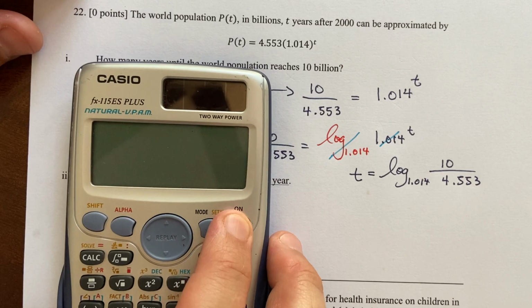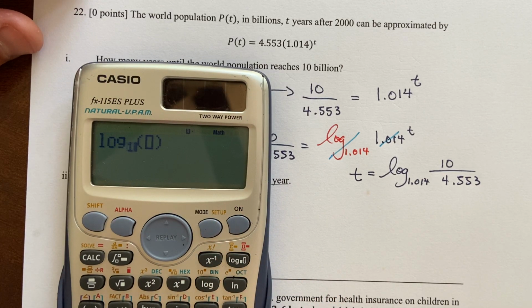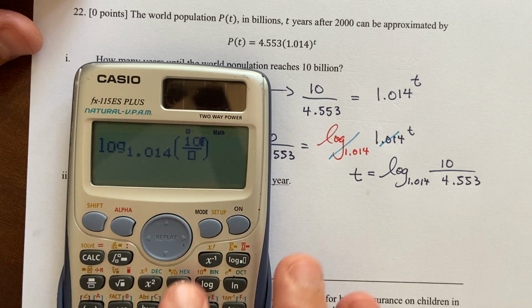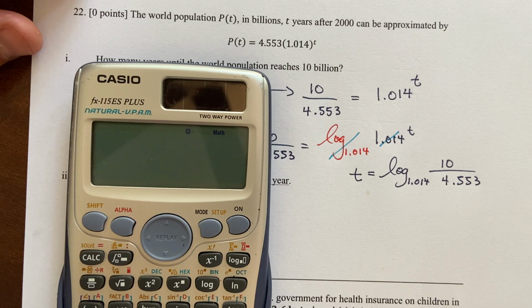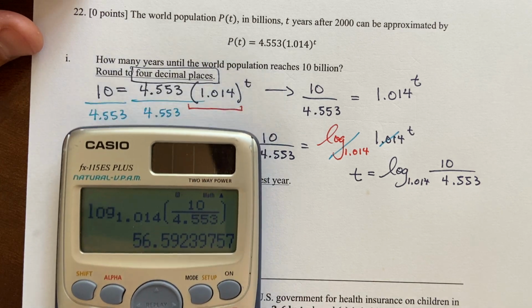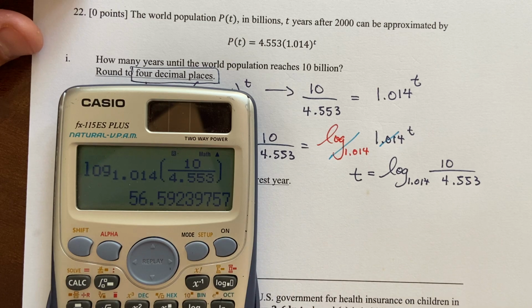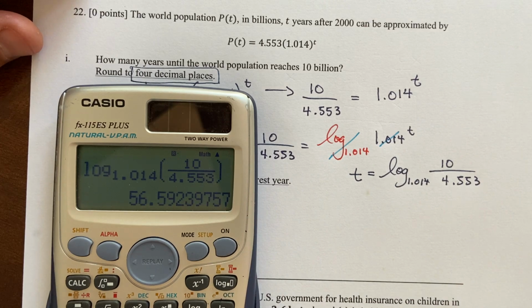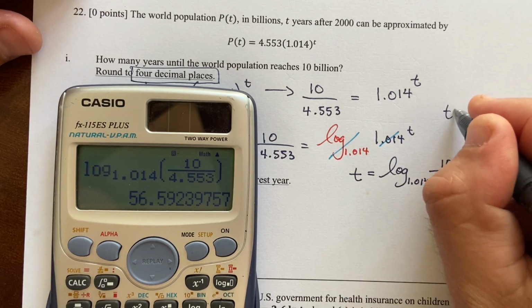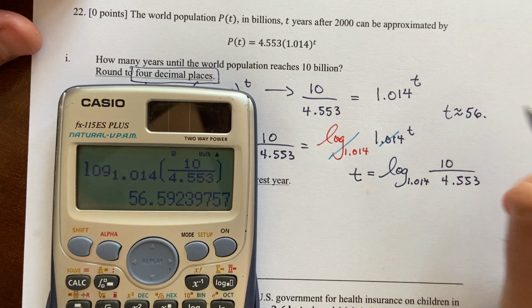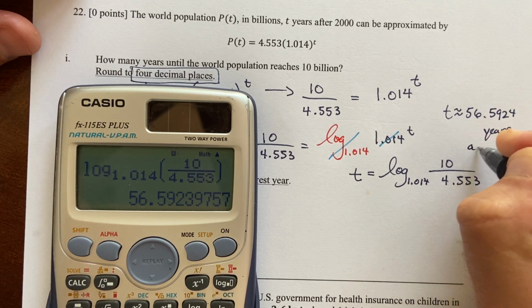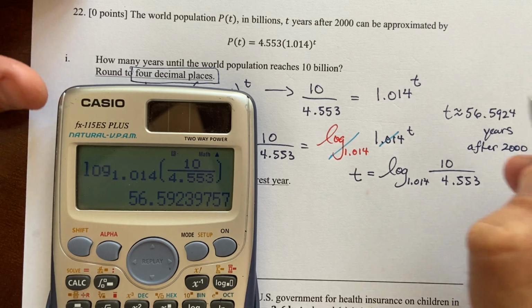So I'll type that in and then round. So it looks like 4 decimal places. I'm going to stop right here. So that's going to change that to a 4. So t equals about 56.5924 years after 2000.